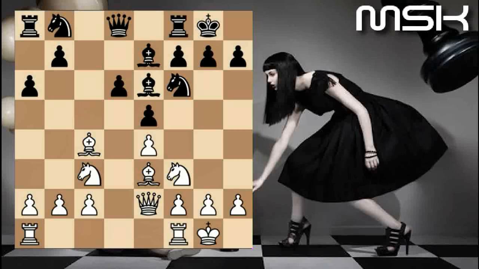We develop because it increases our activity. We put pawns in the centre, controlling the centre, because it increases our activity. We put our pieces on the squares of maximum activity, because activity is the underlying principle which governs all games of chess.